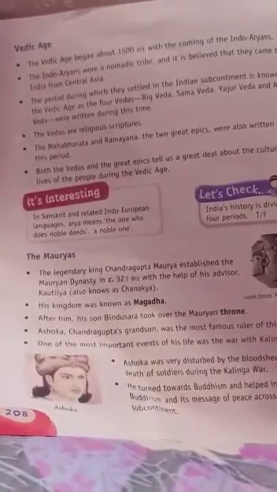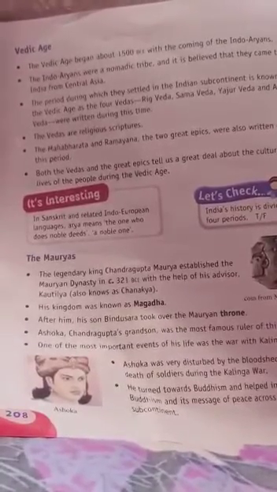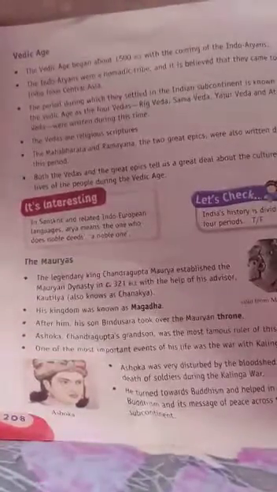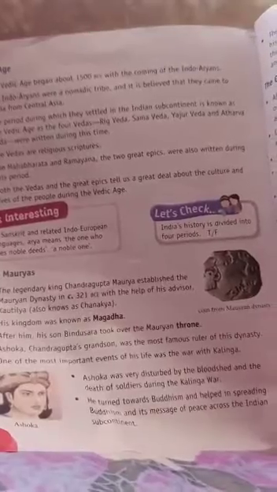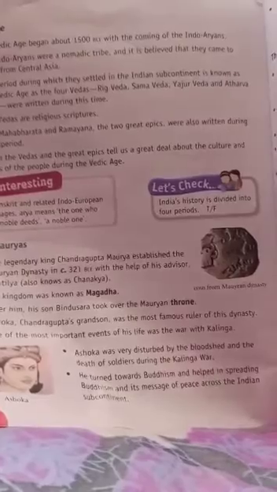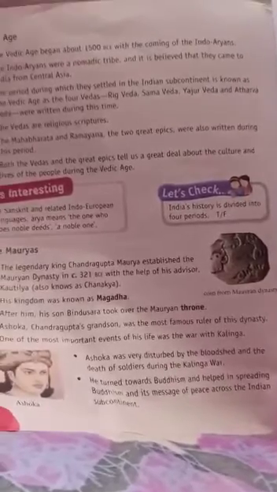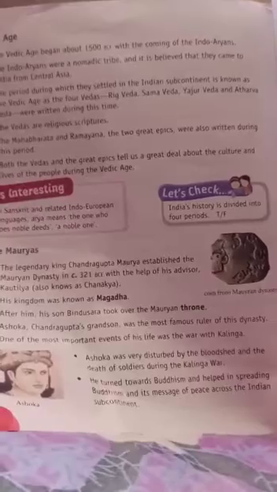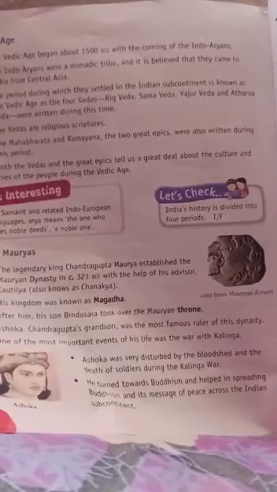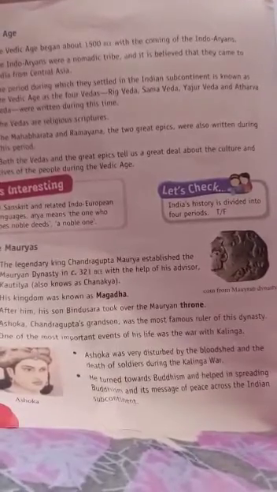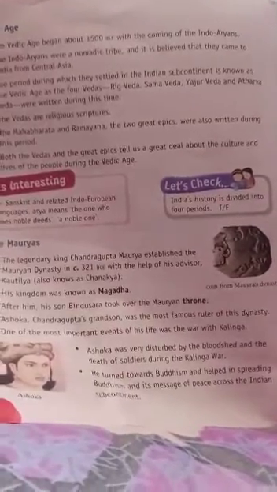dynasty. And during the time of Ashoka, one of the most important events of his life was fighting the war with Kalinga. Why the Kalinga War was called one of the most important events of Ashoka was that during this war there was too much bloodshed, killing each other. So Ashoka was very disappointed and disturbed by the bloodshed and the killing of soldiers during the war of Kalinga. So he stopped fighting the war.